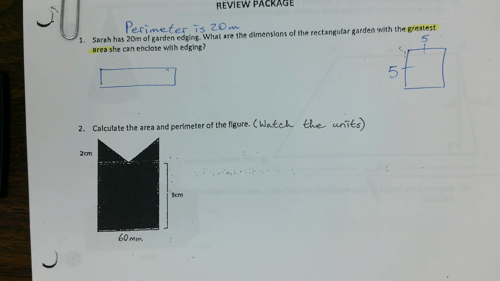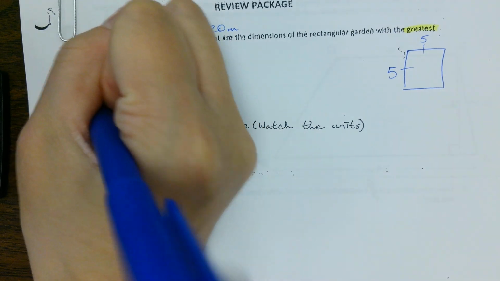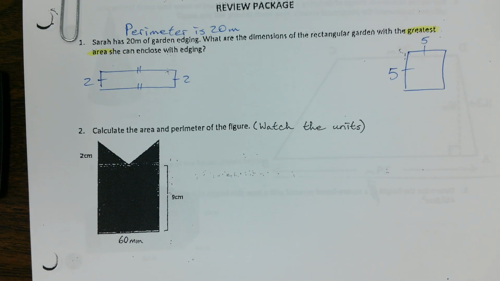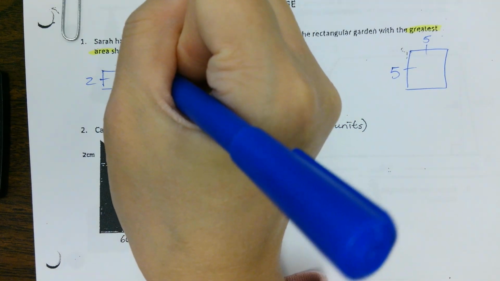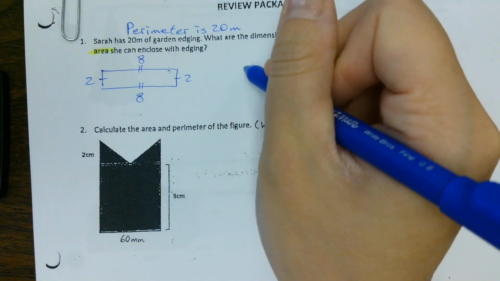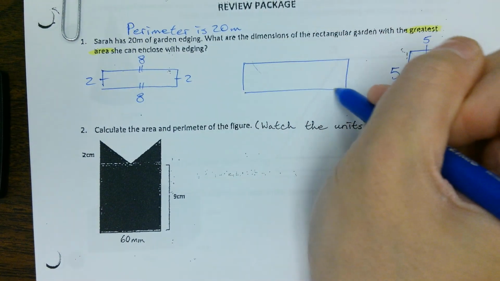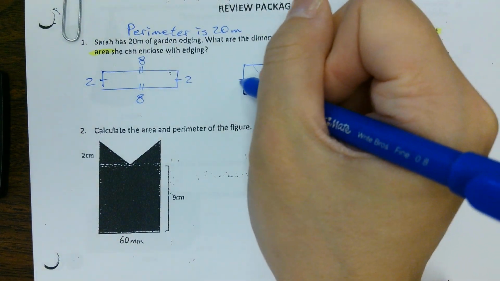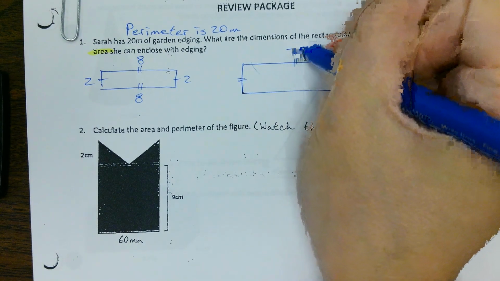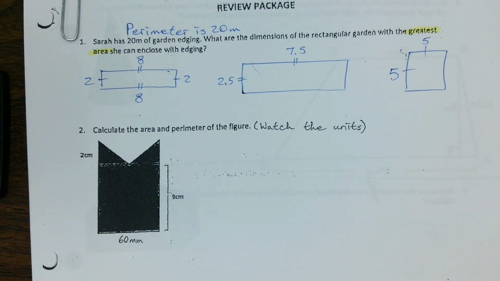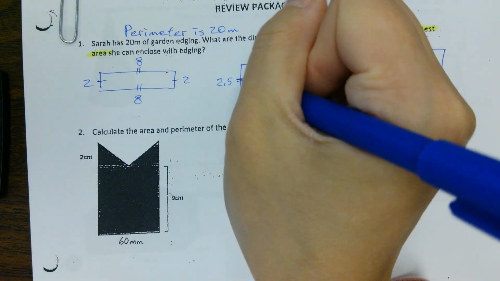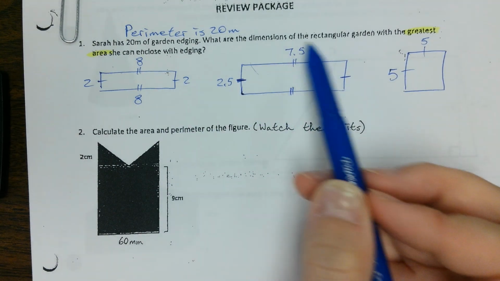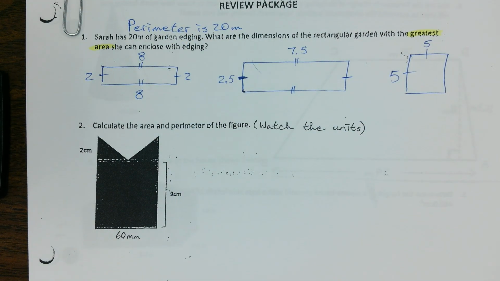Yeah? 2. So, yeah, start with that. I can have 2, 2. And then what would these two sides be? Yeah, 8 and 8. Okay, give me one more. Okay, so Dikshan wants to be special and use decimals. Okay, yeah. So yeah, we could use decimal. So 2.5, 2.5, 7.5, 7.5. When you add up all these, you get that 20 meters.